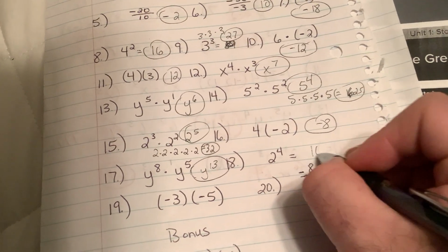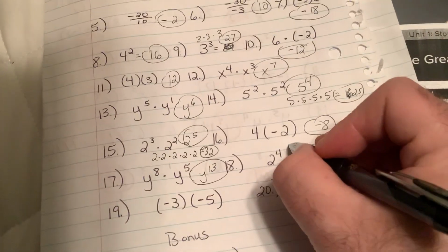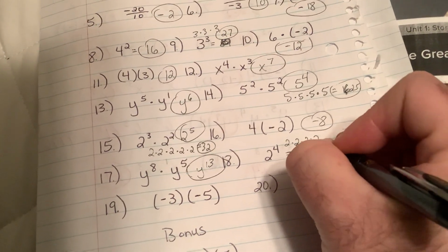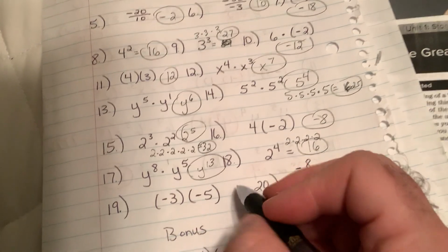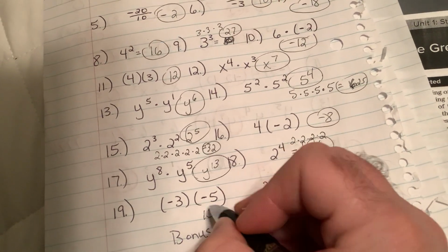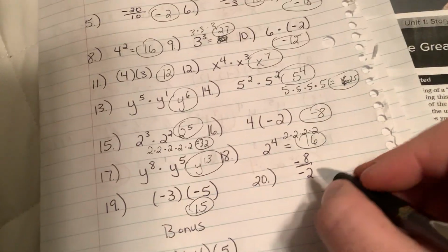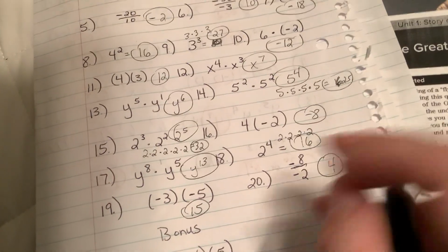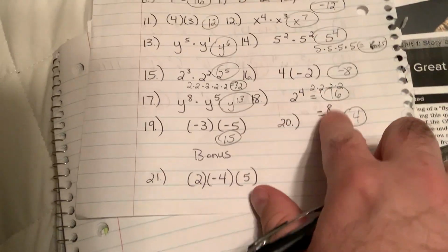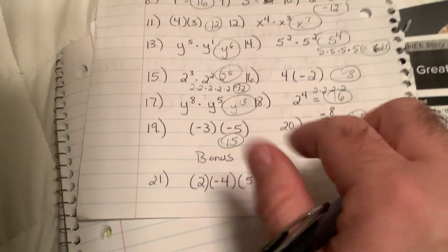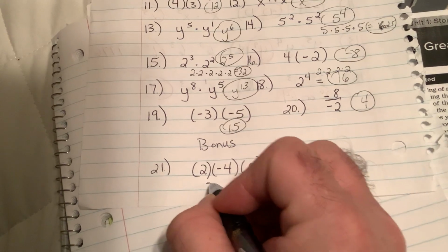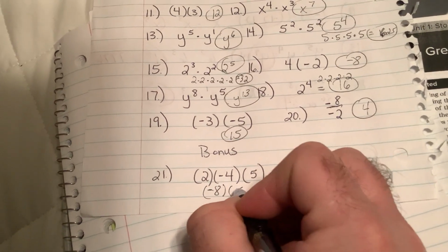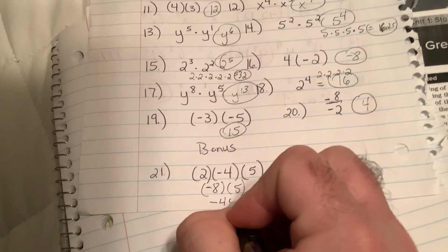Okay, this would have been 16. 2 times 2. This is 2 times 2 times 2 times 2. 2 times 2 is 4, times 2 is 8, times 2 is 16. This is 15, positive. This is 4, positive. 8 divided by 2 is 4. They're both negative, so it's positive. The bonus was 2 times negative 4 is negative 8. And then negative 8 times 5 is negative 40.